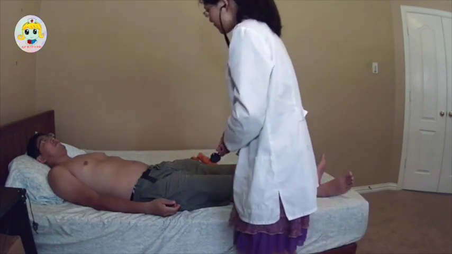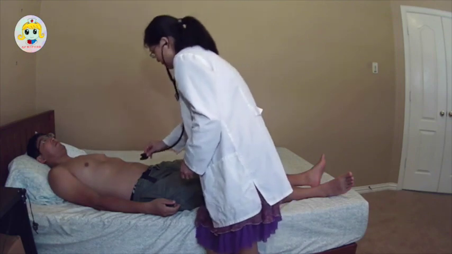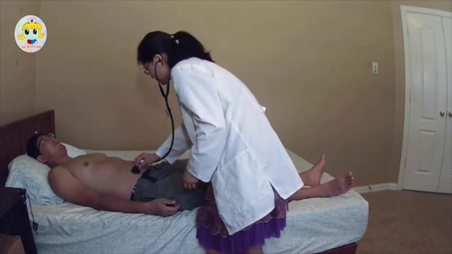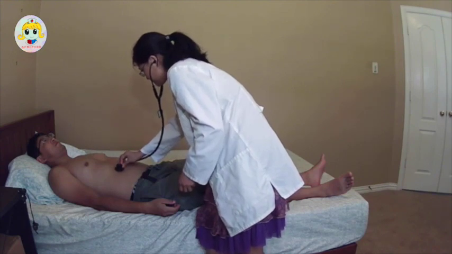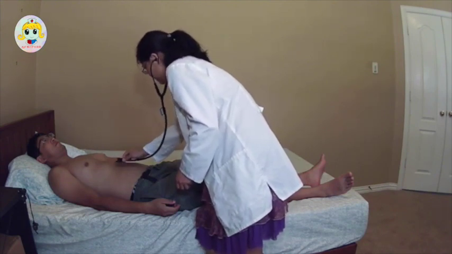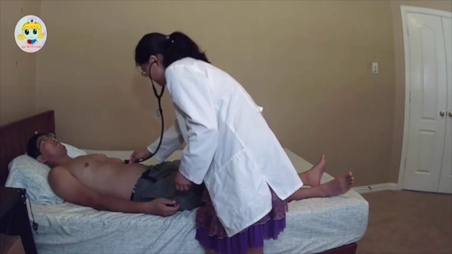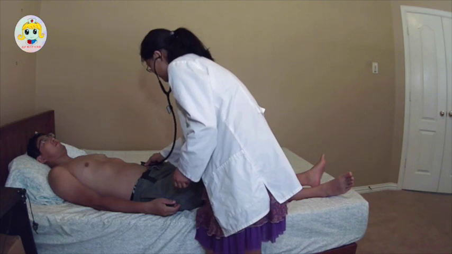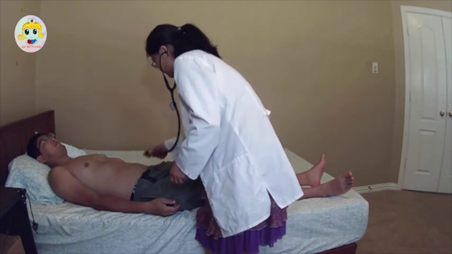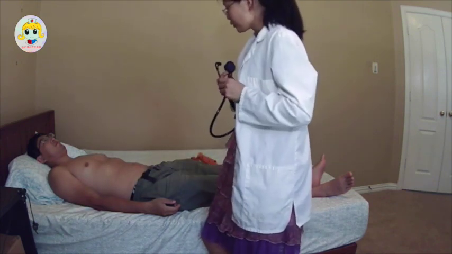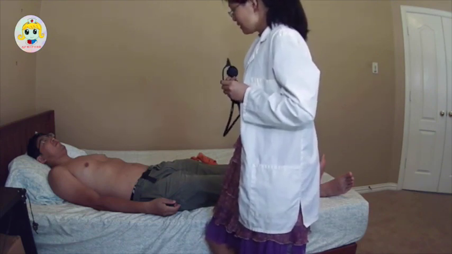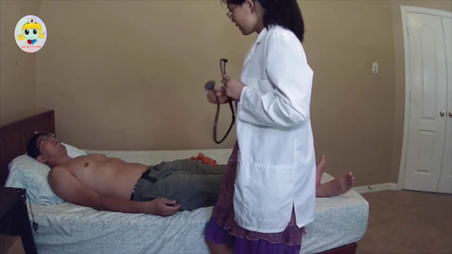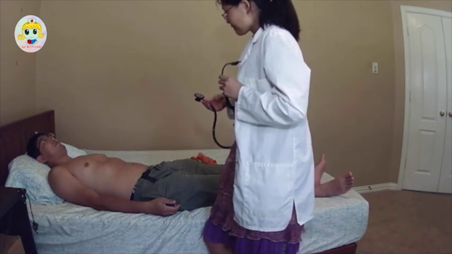I will start from the lower right quadrant and then go clockwise. The abdominal sound is normal. It's about 6 per minute. It's active.